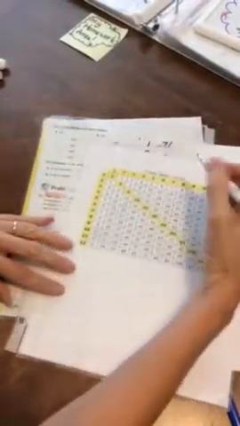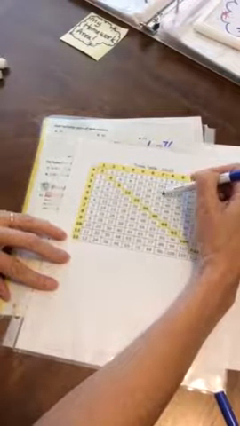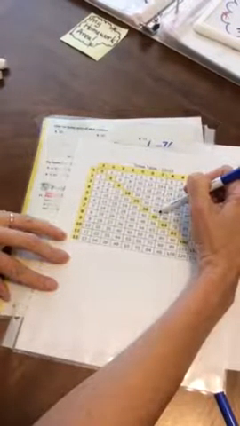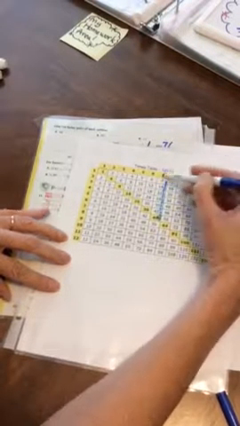Now we get to write yes or no for exercises 7, 8, 9, and 10. Is 43 a multiple of 7? You're going to count by 7s. Look here. 7, 14, 21, 28, 35, 42. These are all multiples of 7.